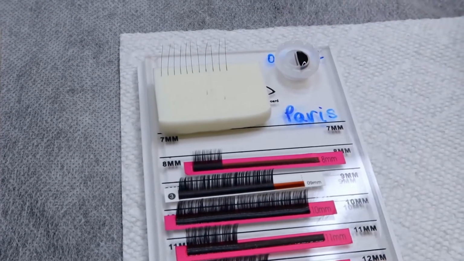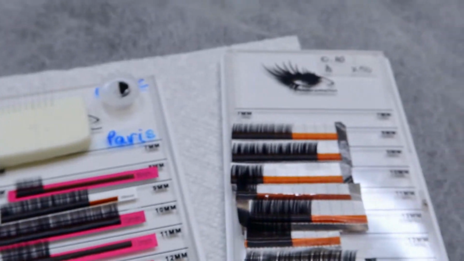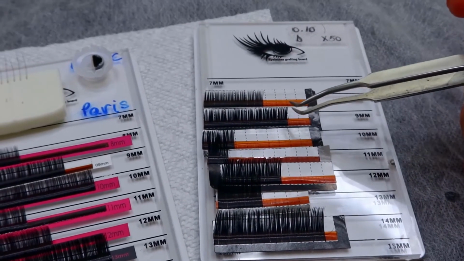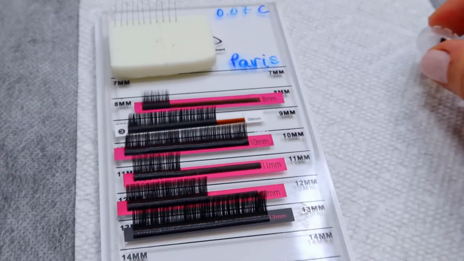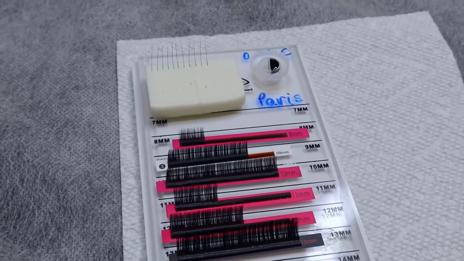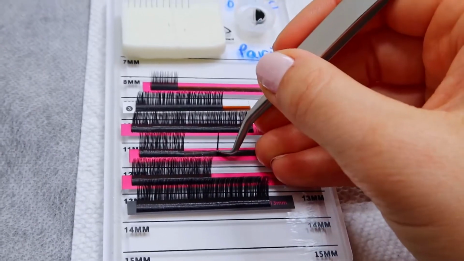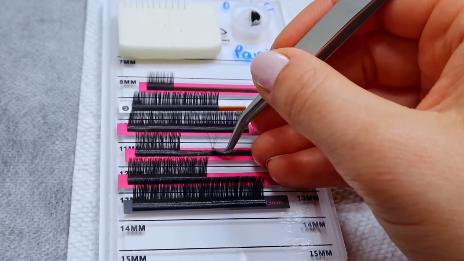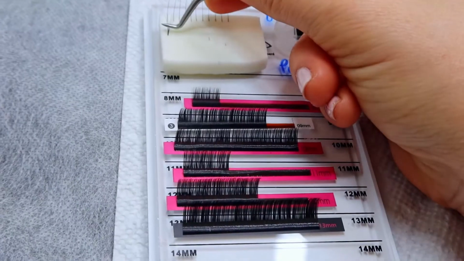I also have your glue right here, which is Superhero Kindly Bond from Lashbox LA. Also, I have this 0.10 that I usually use for classic, which is thicker. And then for volume, I'm gonna go with 0.07 C curl from Paris Lash, which you can do more than 2, 3, 4 with because they are a little bit thinner. So I'm gonna grab a couple more lashes. See that the base is very, very thin.